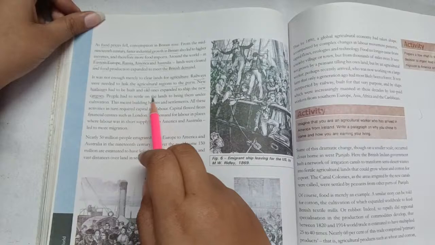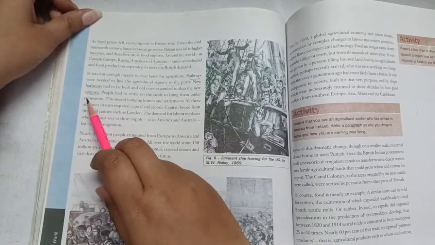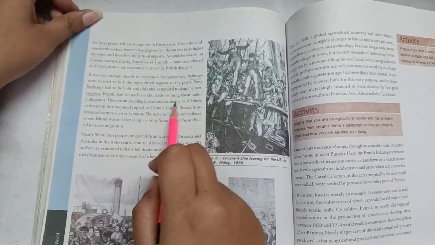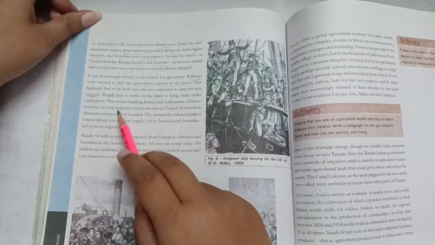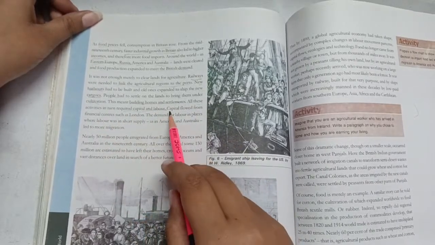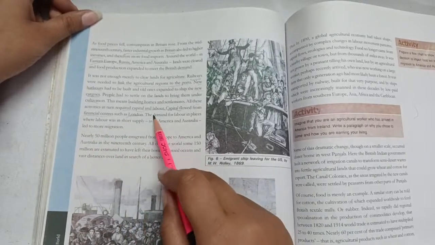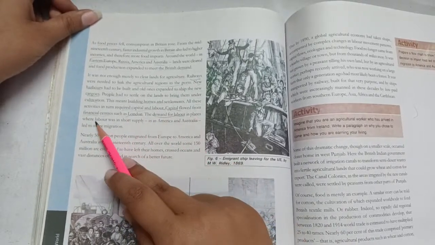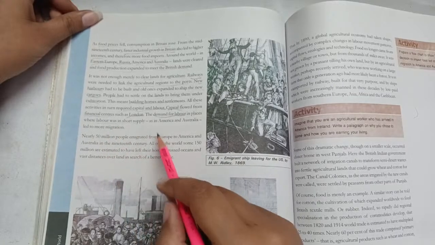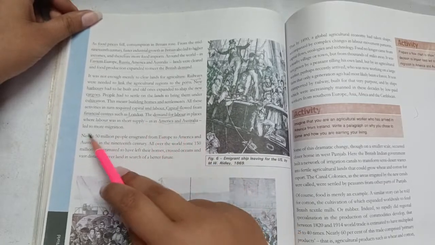People had to settle on the lands to bring them under cultivation. This meant building homes and settlements. All these activities in turn required capital and labor. Capital flowed from financial centers such as London. The demand for labor in places where labor was in short supply, as in America and Australia, led to more migration.